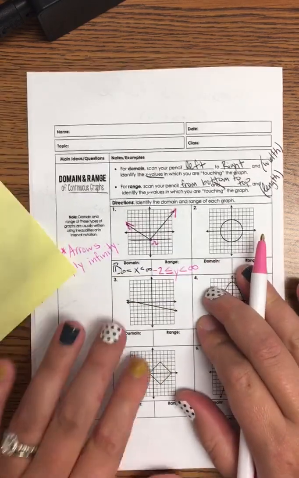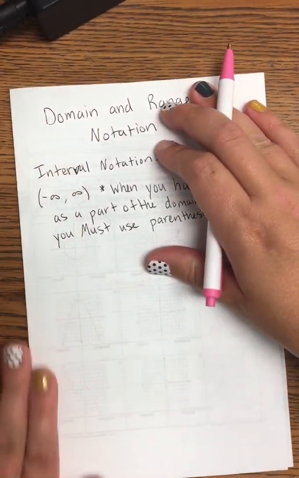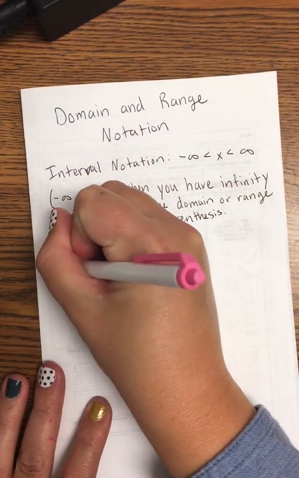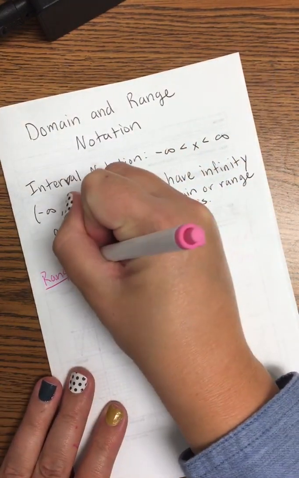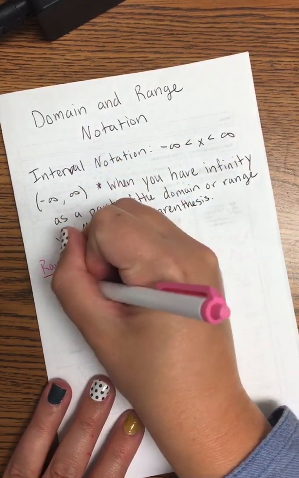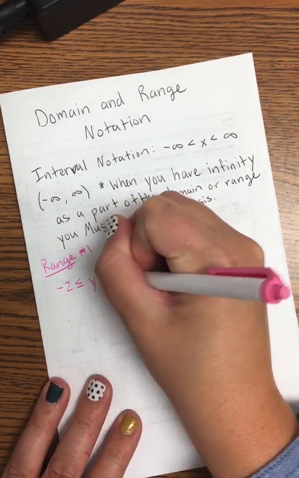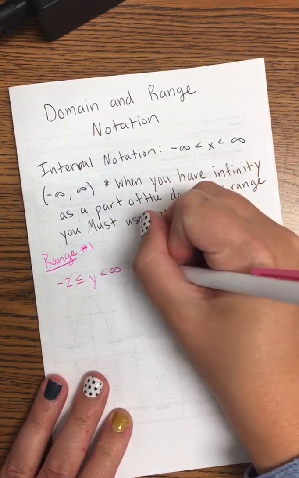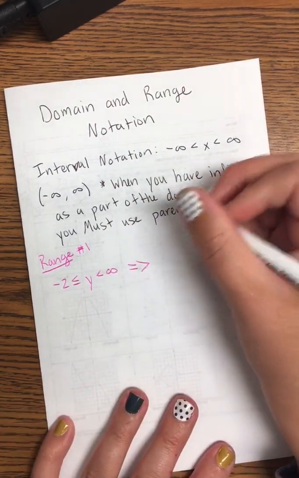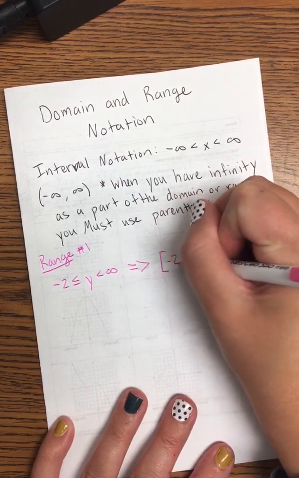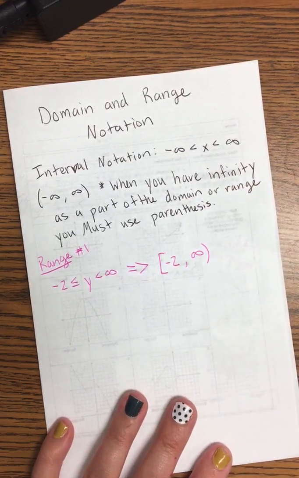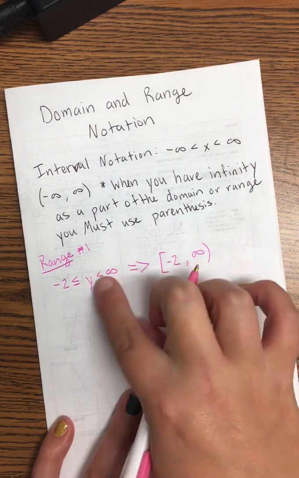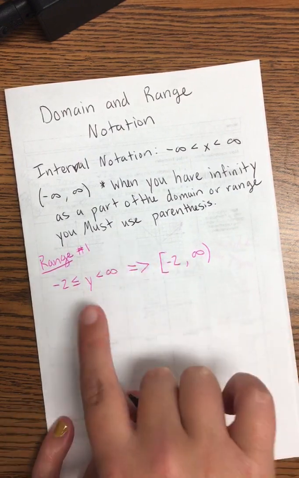Now let's go back to our other side and let's figure out how we would write it in interval notation. Okay, so if I have a range for number 1 of -2, this is what we had written down. The way to write this in interval notation would be to use a bracket for -2, infinity, and then a parentheses. These two things mean the exact same thing.